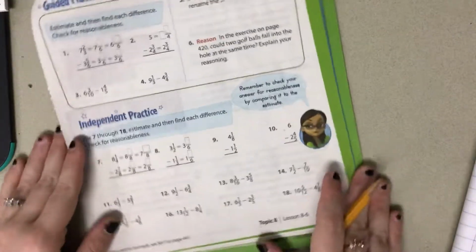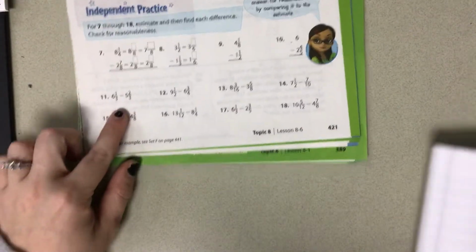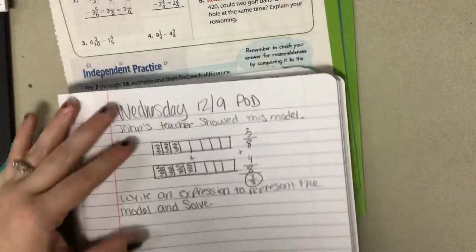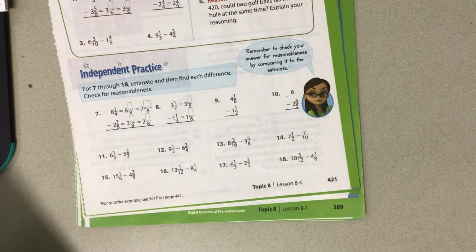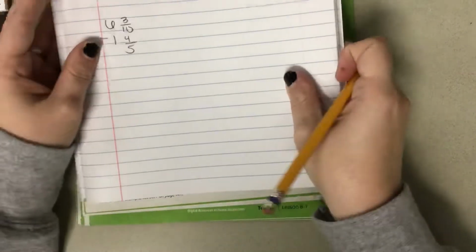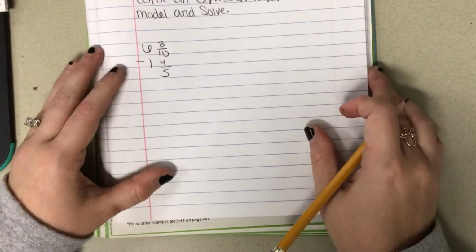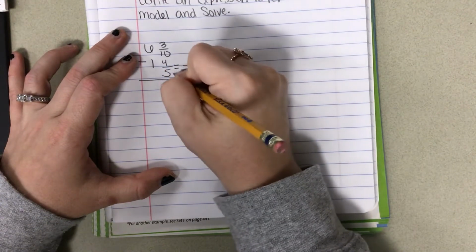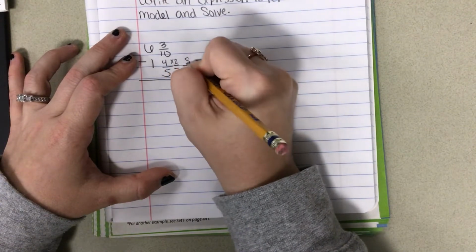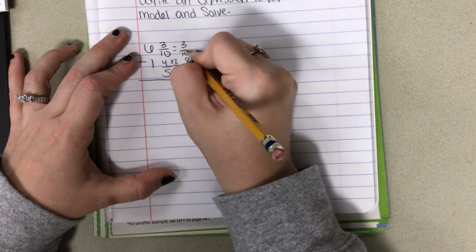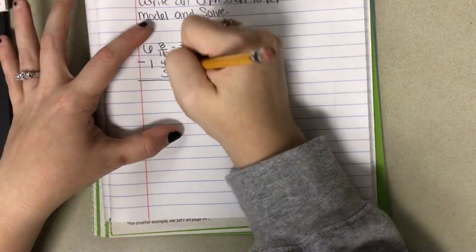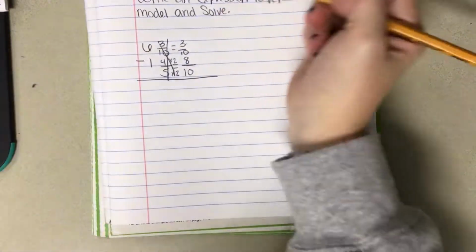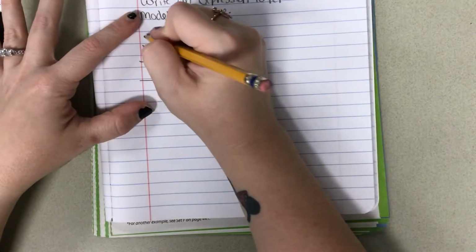All right, let's do a little bit more practice with that. Let's look at number 3 here. I'm going to write it here, and then I'm going to bring it up for you guys. So that we have 6 3/10 minus 1 4/5. All right, so first, we need to change this into tenths. I times that by 2, times that by 2. That gives me 8. Bring this over. So we're done with this. 3/10 minus 8/10. We can't do it. We got to borrow.